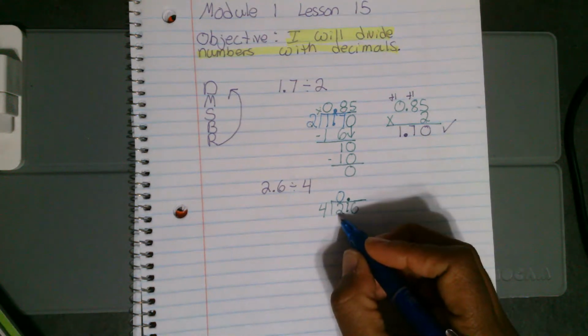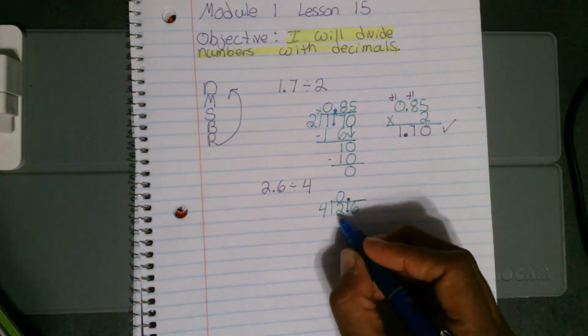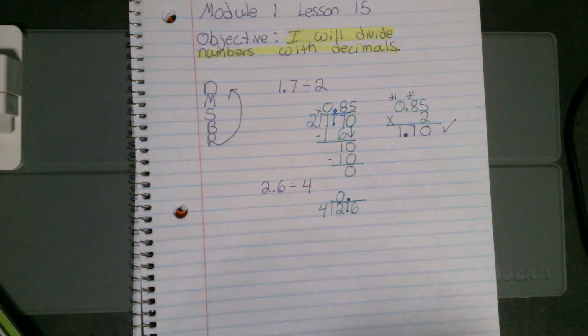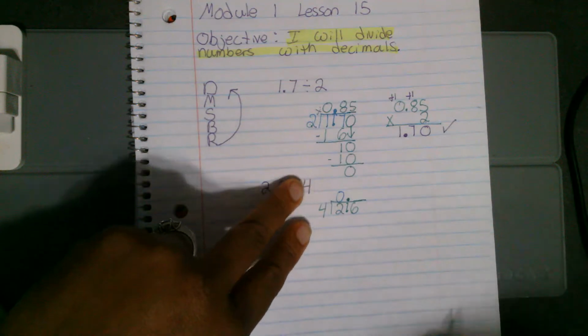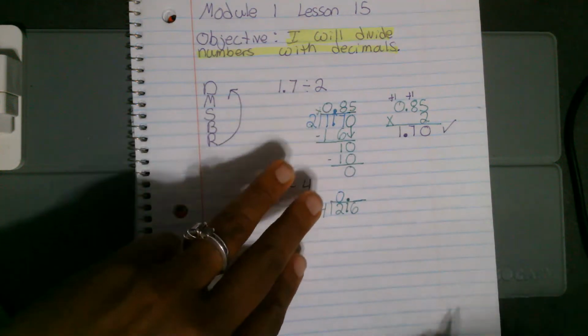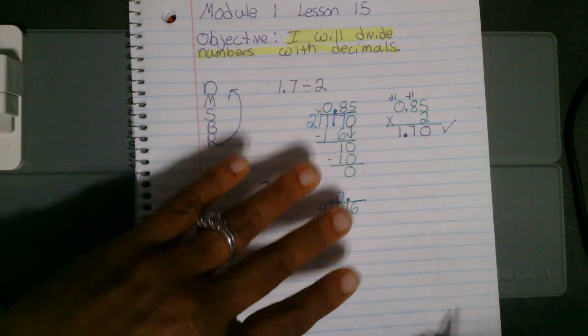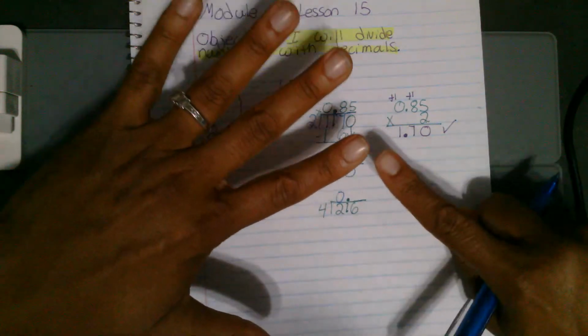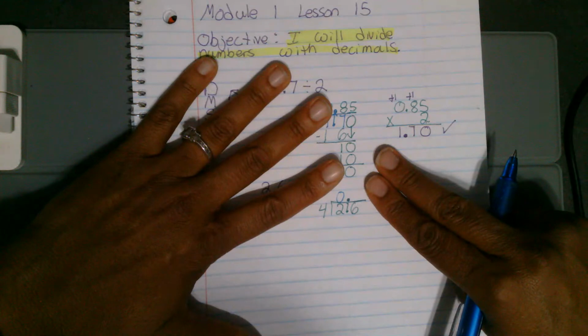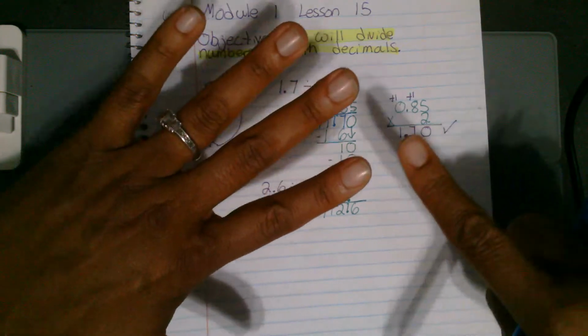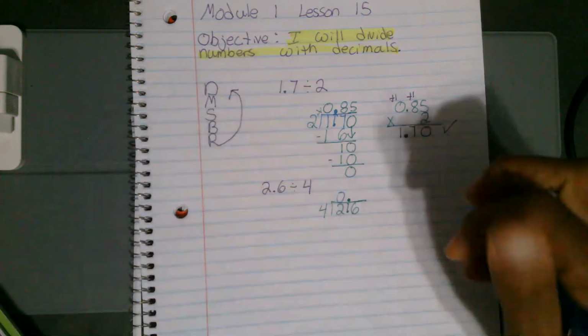Then I'm going to think larger. How many times can 4 go into 26? Well, let's count by 4s. 4, 8, 12, 16, 20, 24, 28. Then we know that that is too large, so we know that it can go in 6 times, which is 24.